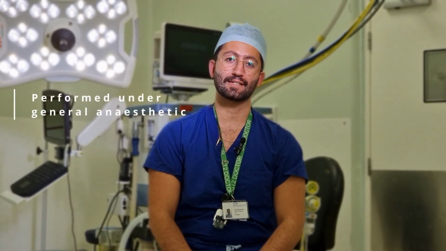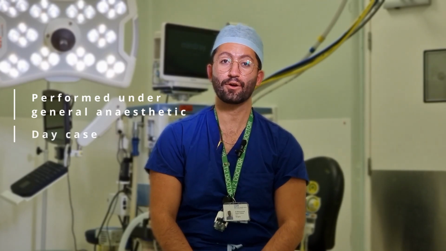The rest of the breast is left intact, as opposed to a mastectomy where all of the breast is taken out. The procedure is usually performed under general anaesthetic and as a day case, which means you can usually go home on the same day that you've come in.